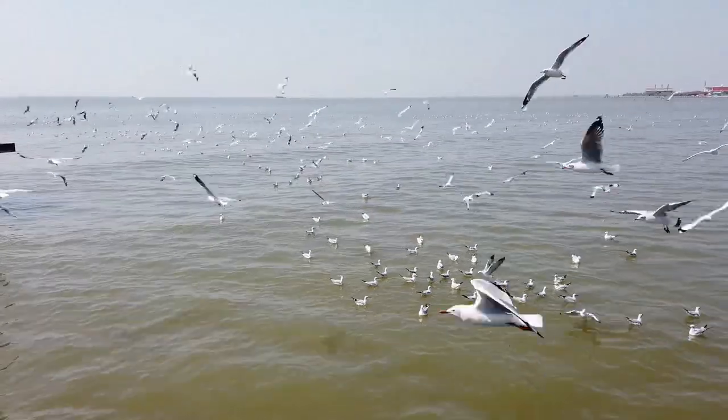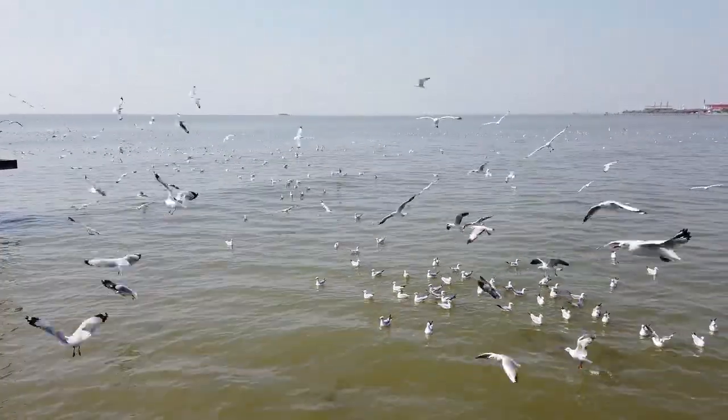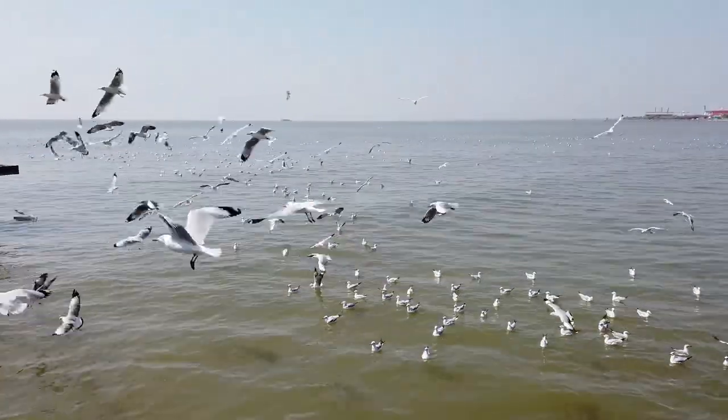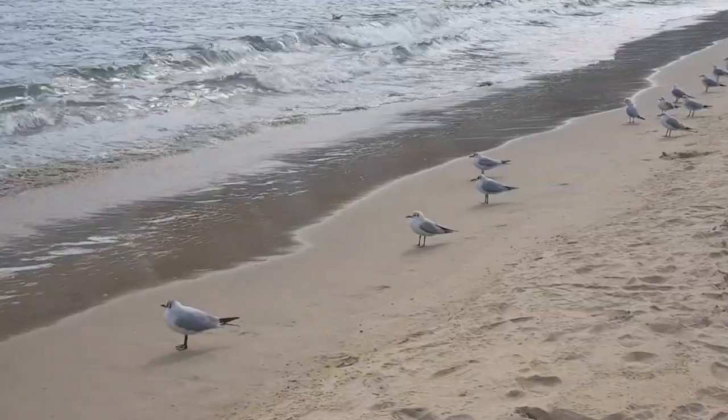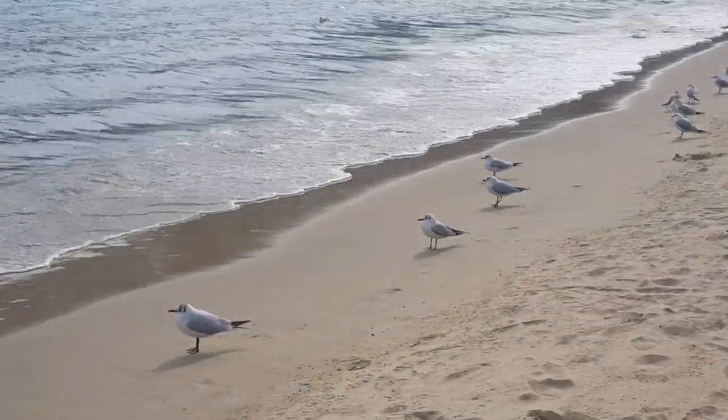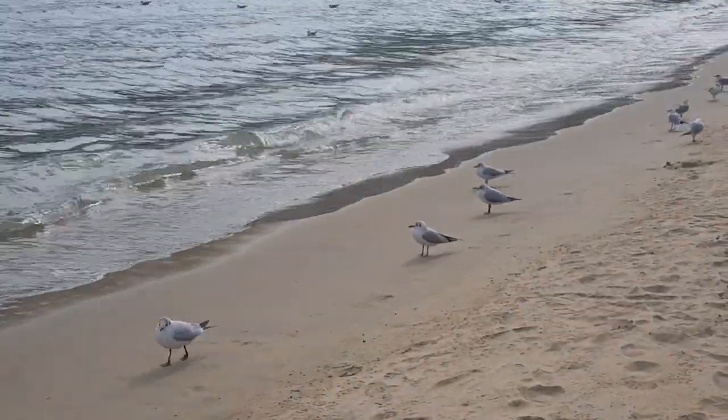The impact of climate change on seabird populations. How do seabirds navigate during long migrations? The differences between seabirds that live on the coast versus those that live in the open ocean.